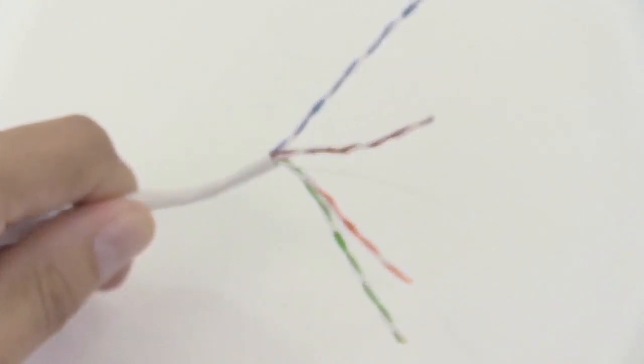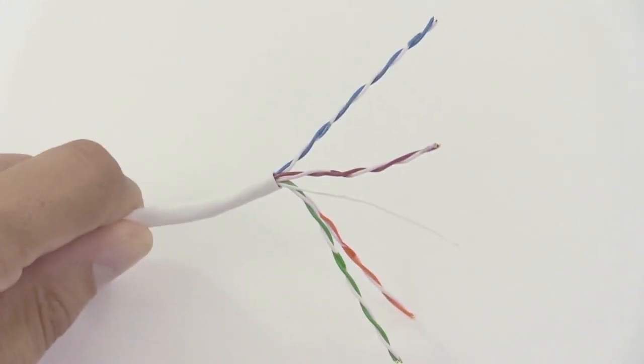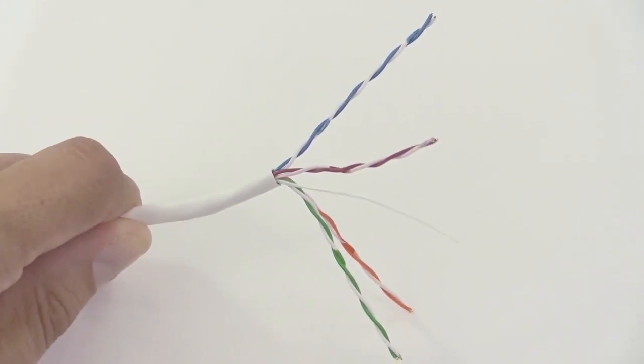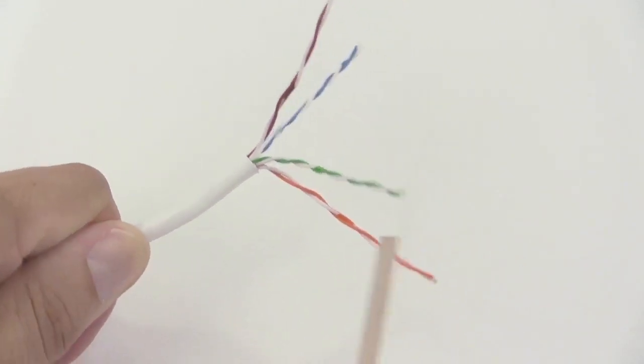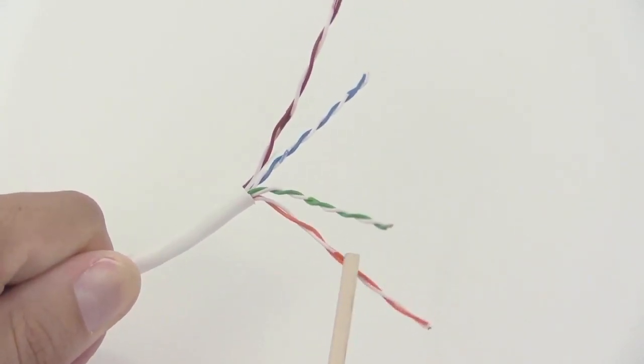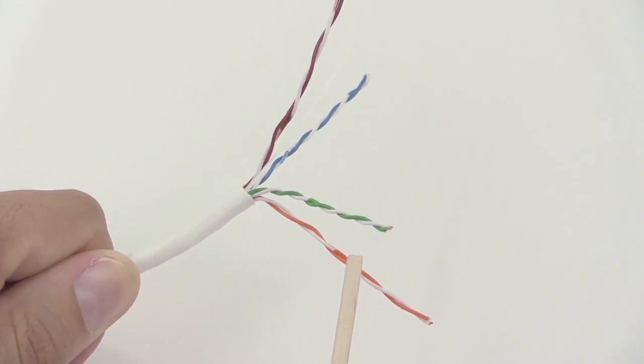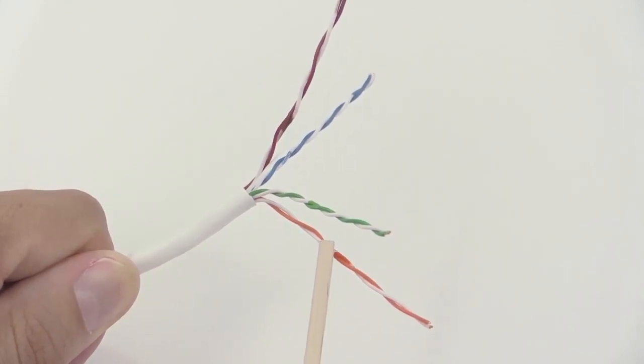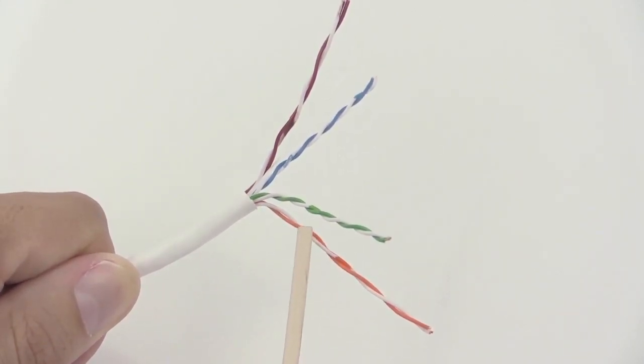Now let's take a look at a cable that I've opened. And here are the wires. These are the individual colors and pairs. And you have the orange pair, and it starts with the white-orange wire and then the solid orange wire.